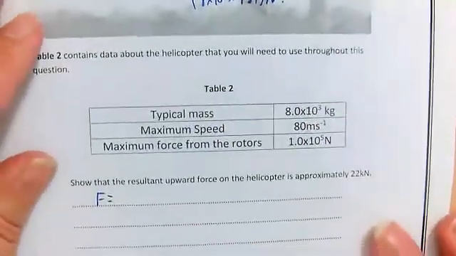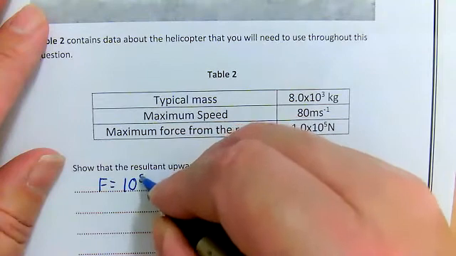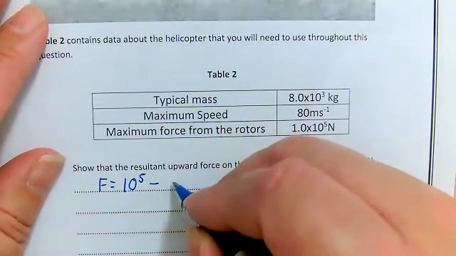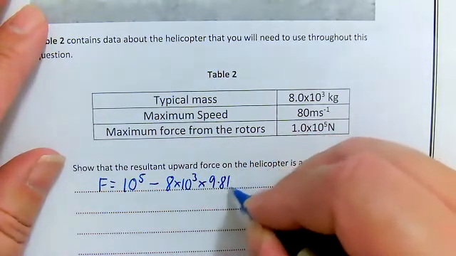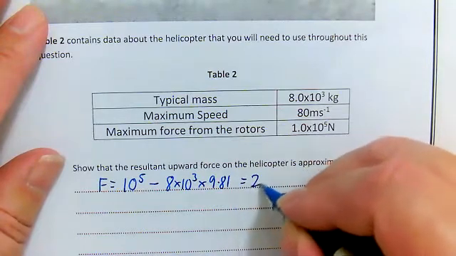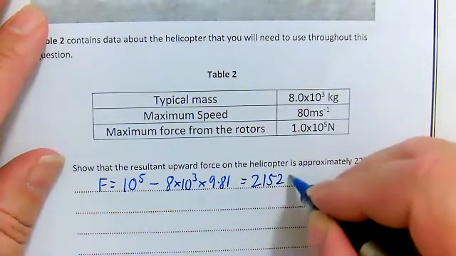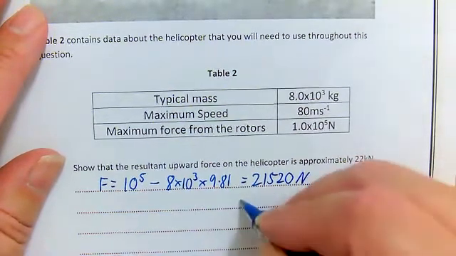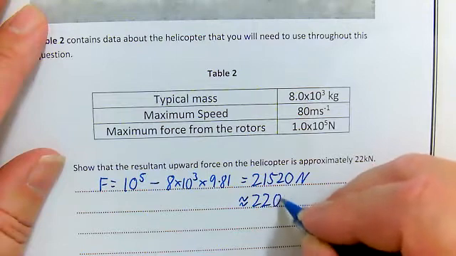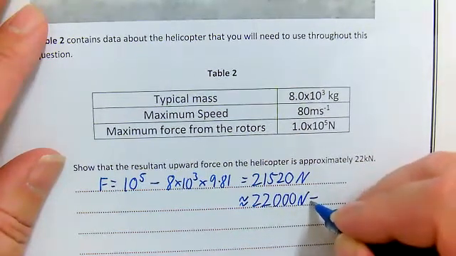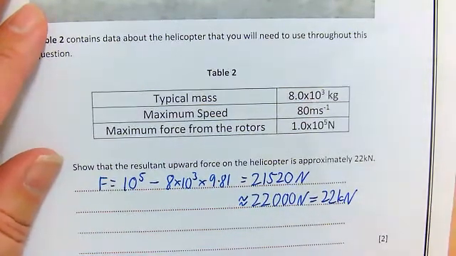So what I would then do is say, well, the force is going to be the upward force, 1 times 10 to the power of 5, minus the downward force, which is 8 times 10 to the power of 3 times 9.81. You start off with an overly precise calculation to show that you actually did the calculation, okay? And then you say it's approximately equal to 22,000 newtons, which is 22 kilonewtons.